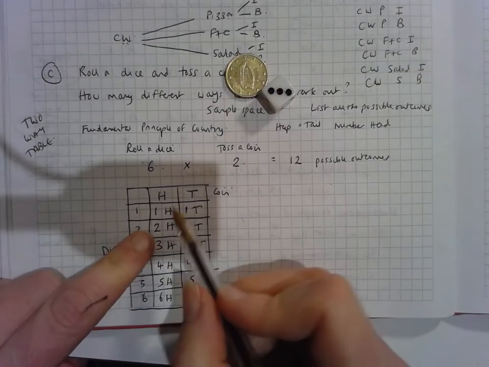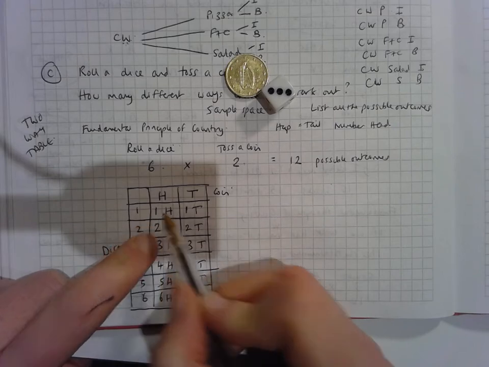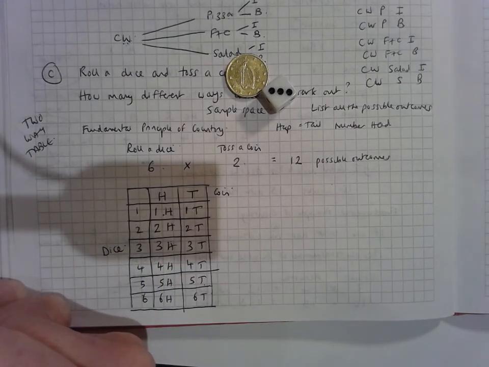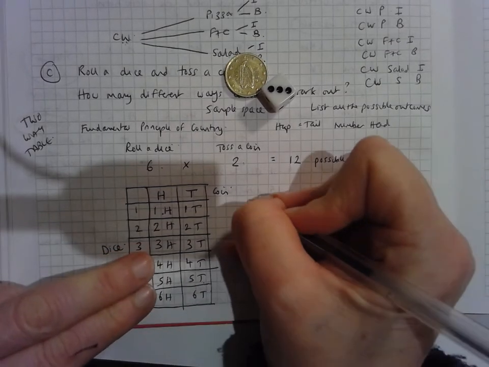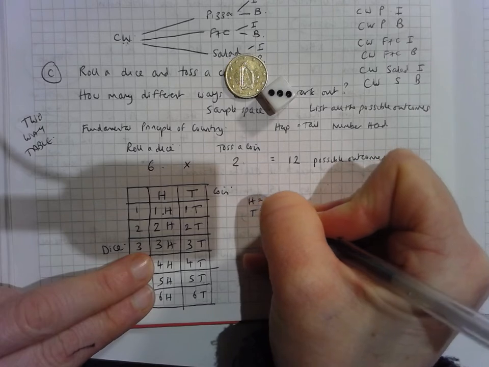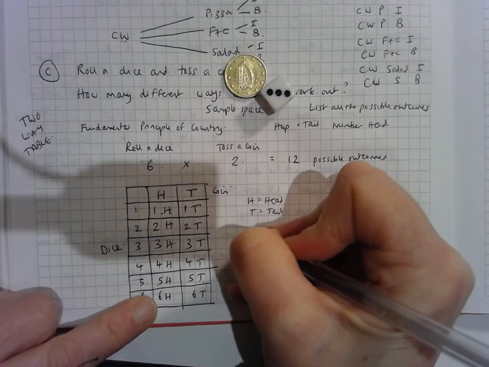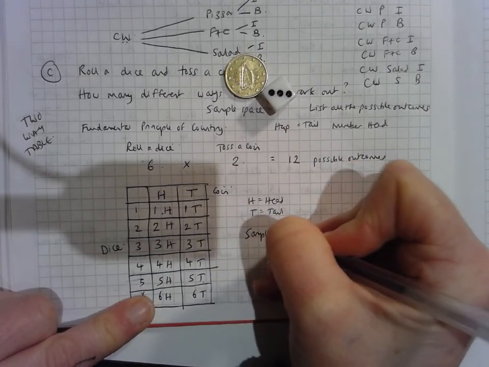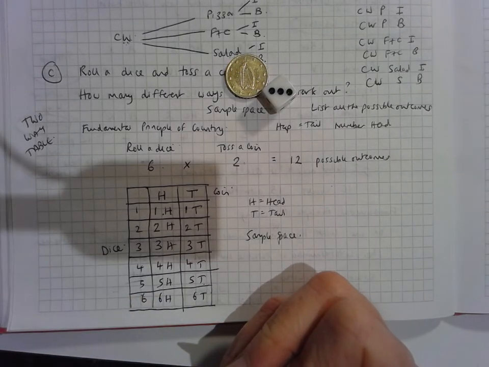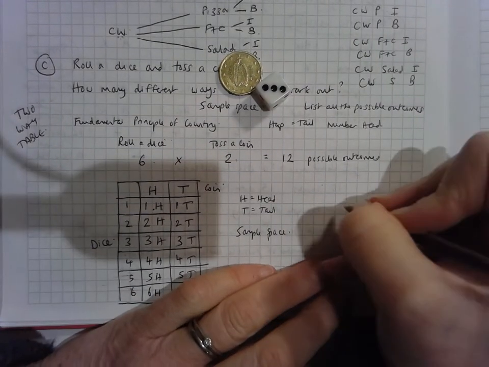Okay, you can see that that's all the possible outcomes I could have got. A 1 on the dice and a head on the coin, or 1 on the dice and a tail on the coin. So I might want to write down here H equals head and T equals tail. And that counts as my sample space of all the possible outcomes. Now, some of you may say, well, I suppose you could use a tree diagram for that. So let's just look what a tree diagram would look like.